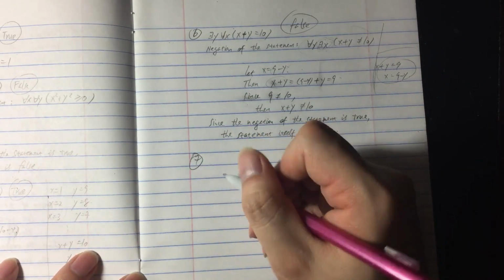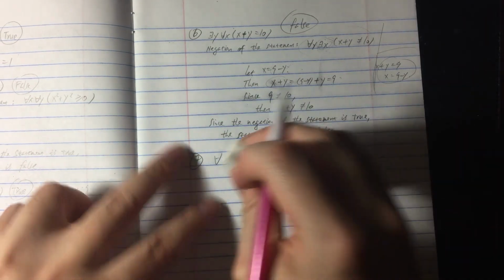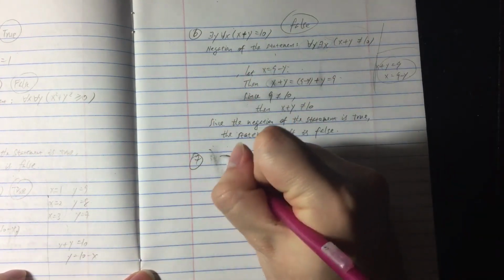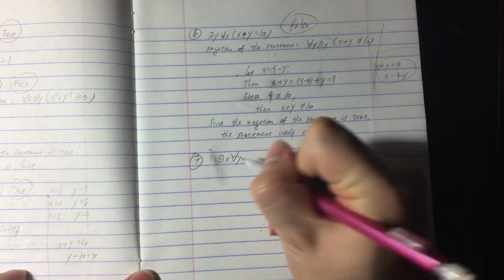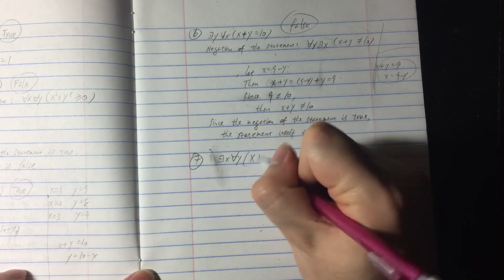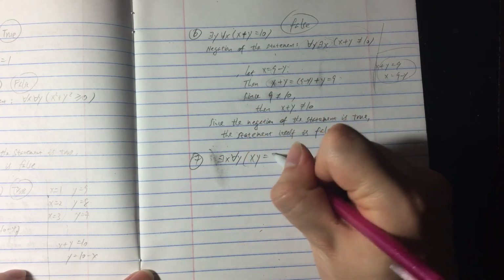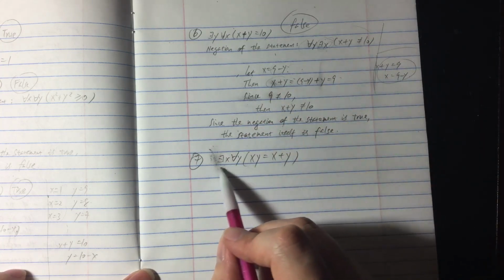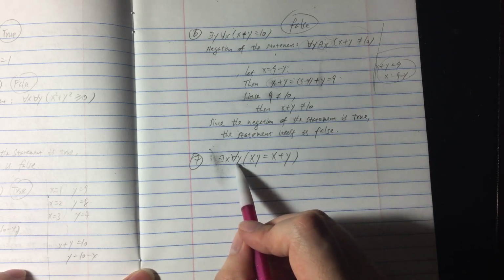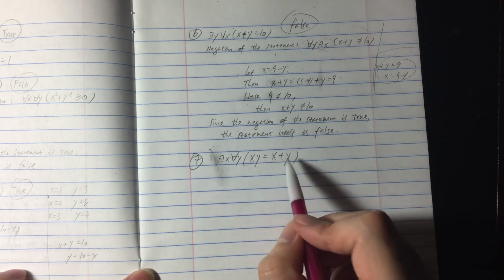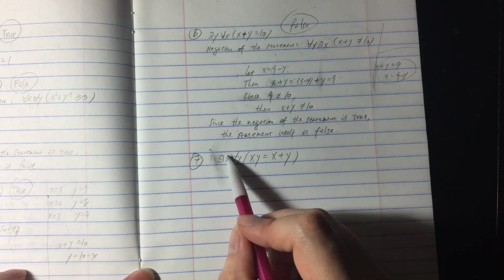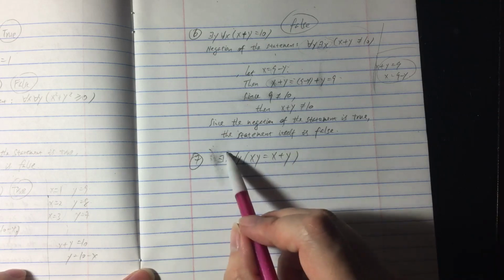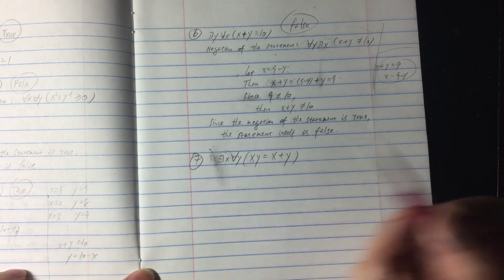Next, there exists x such that for all y, xy equals x plus y. For every y, is there an x such that for every y, x times y equals x plus y? Can we find one x that makes this statement true for every y?